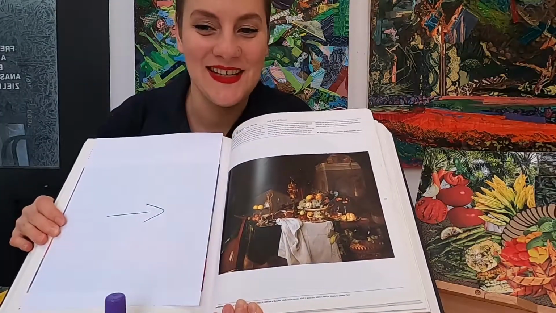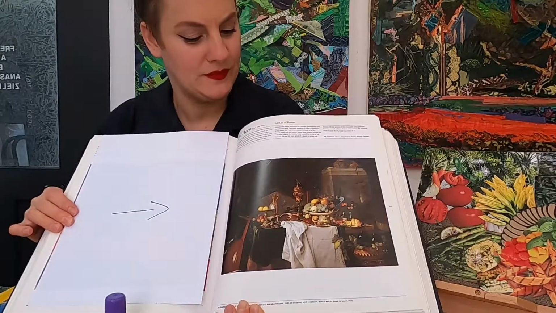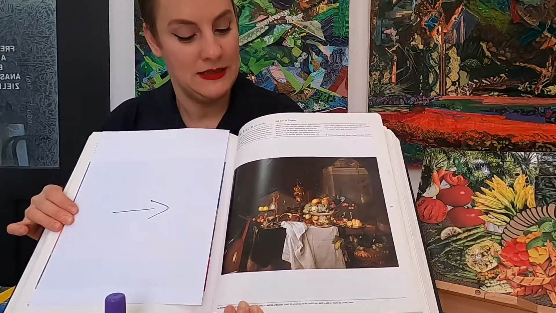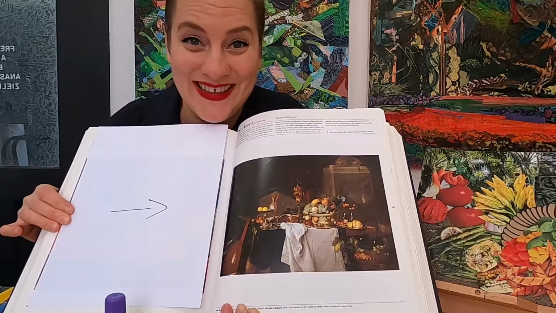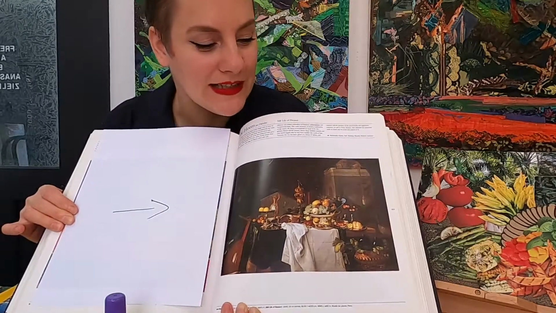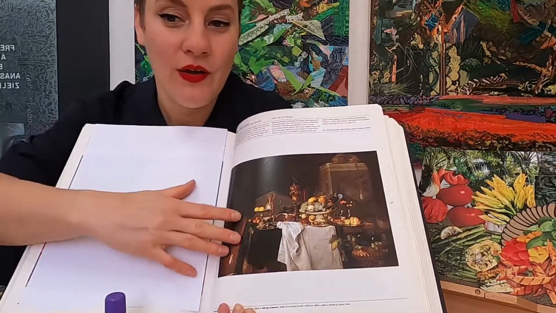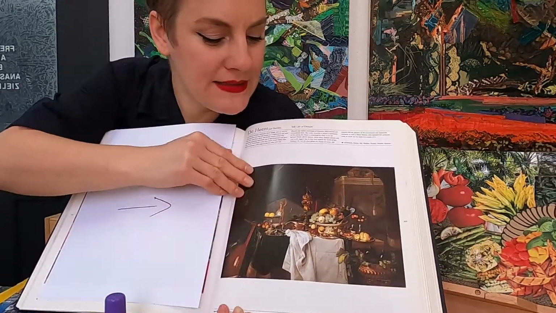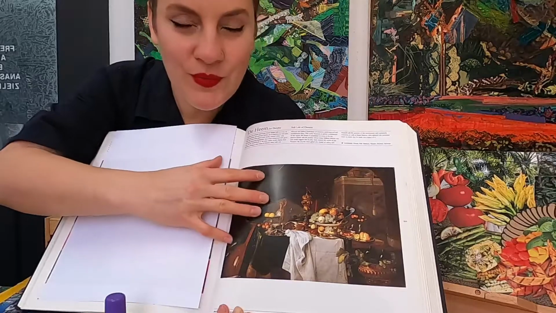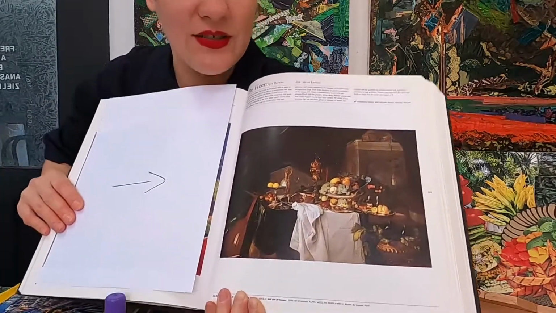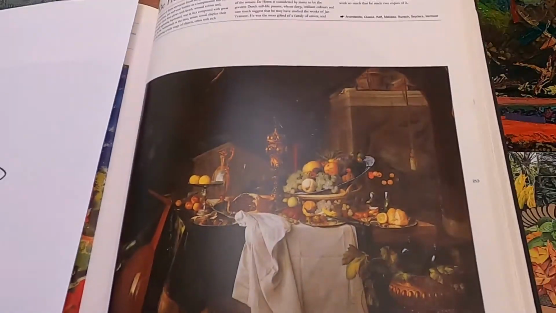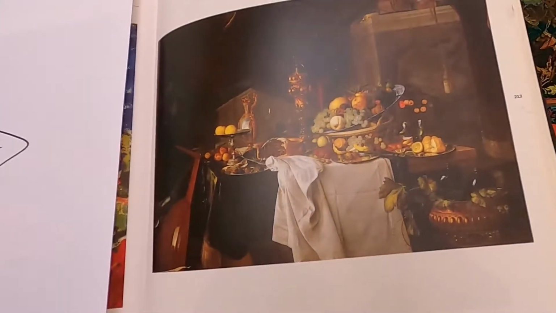And then lastly, we've got John Davids de Hem. And I'm sorry if I'm completely mispronouncing these. I don't speak Dutch, but this is another idea of a really abundant, beautiful, overflowing table just full of fruits and vegetables, to inspire us for our own collages.